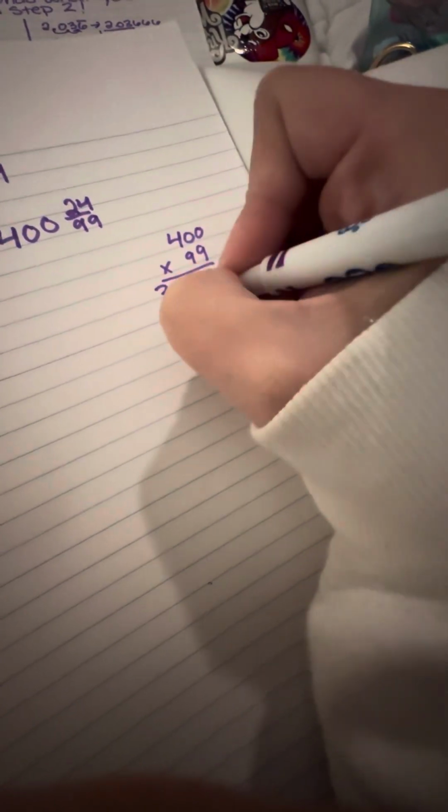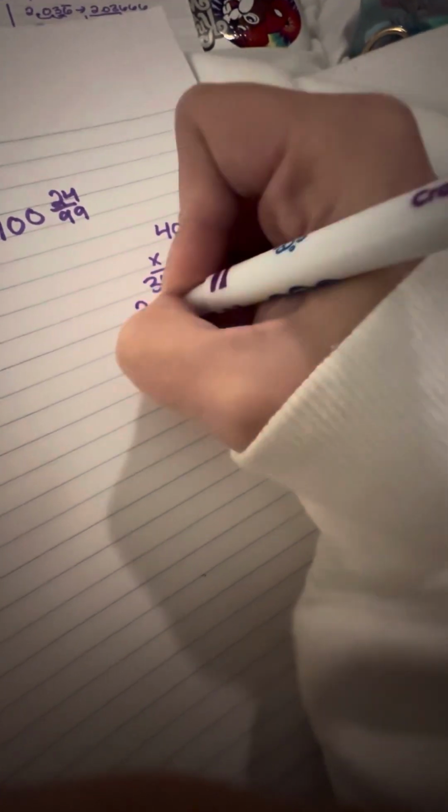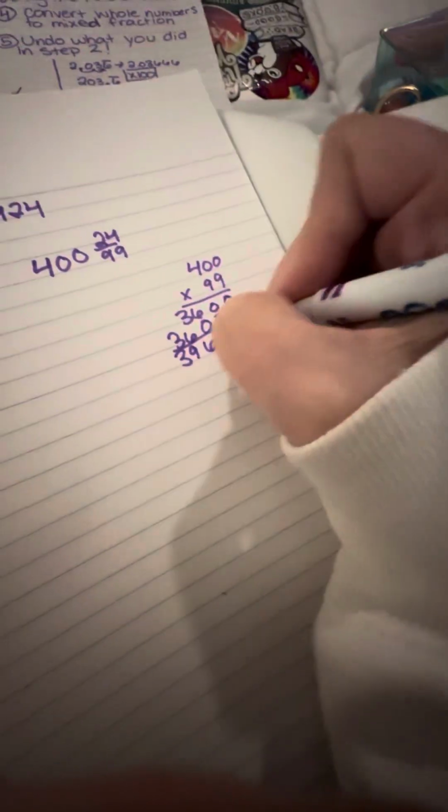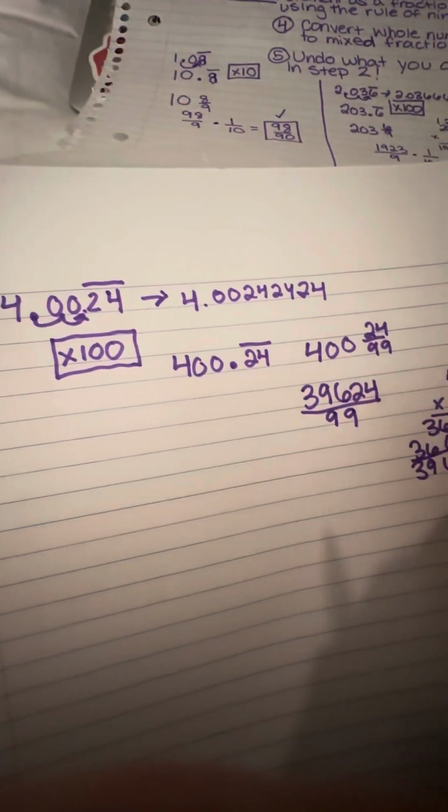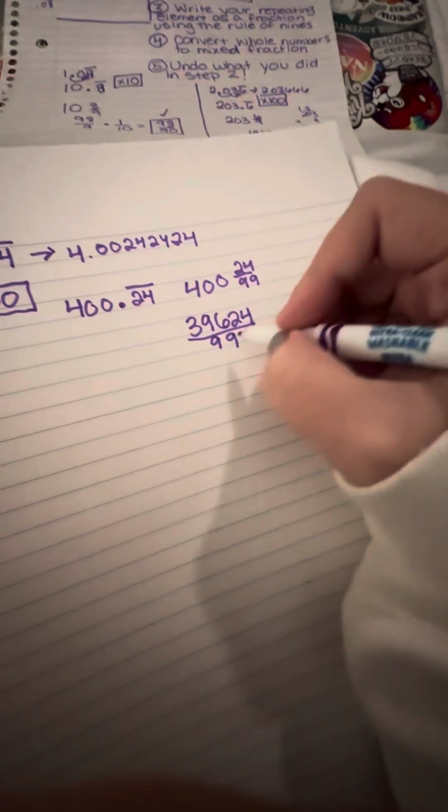We're going to end up with 39,624 over 99. Okay, and then because we multiplied by 100 at the beginning, we must divide by 100 at the end.